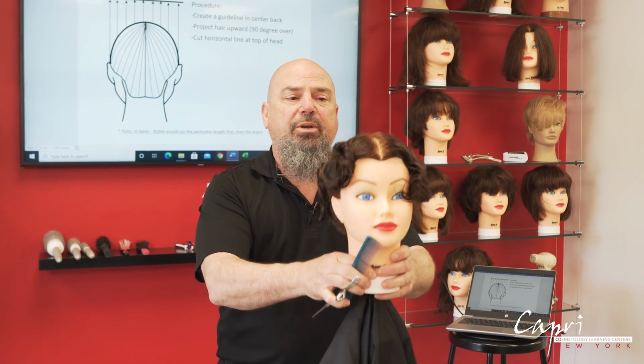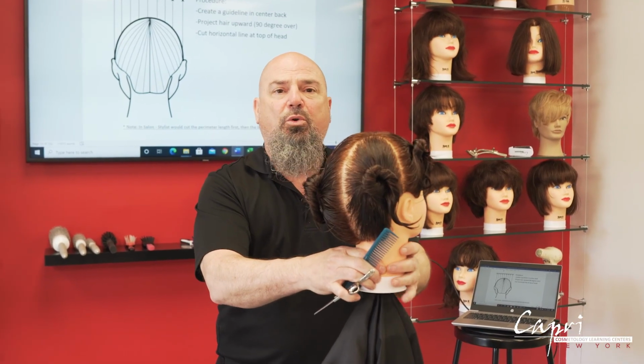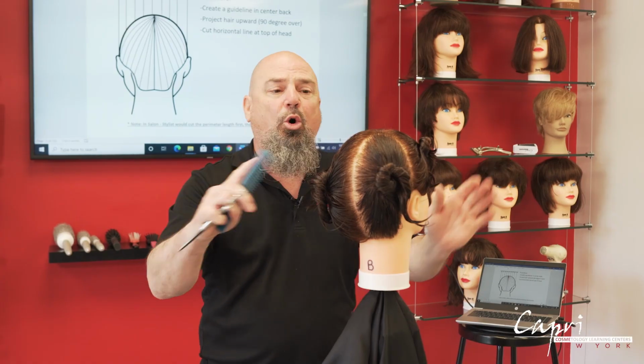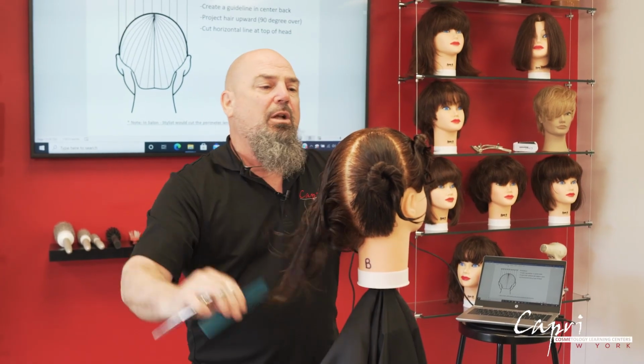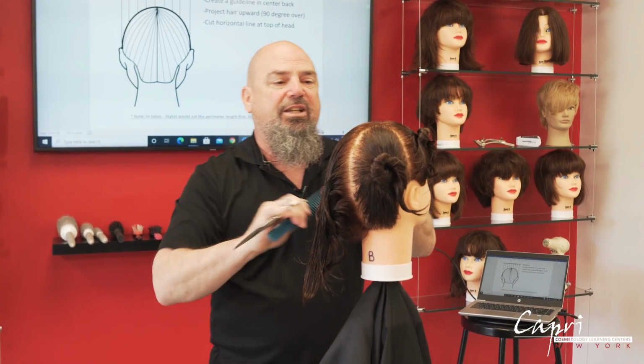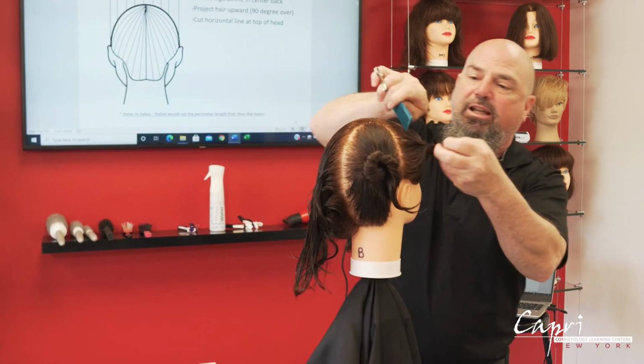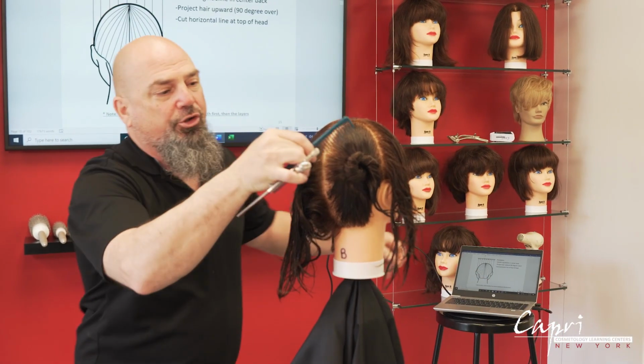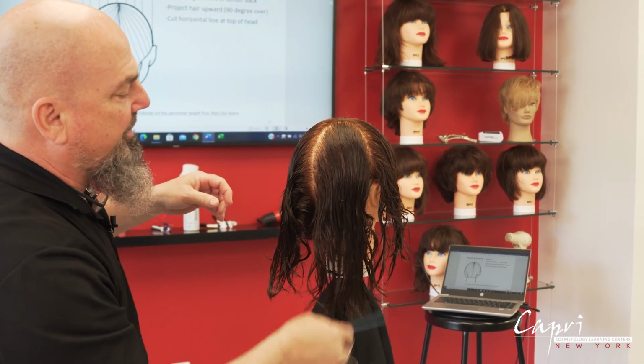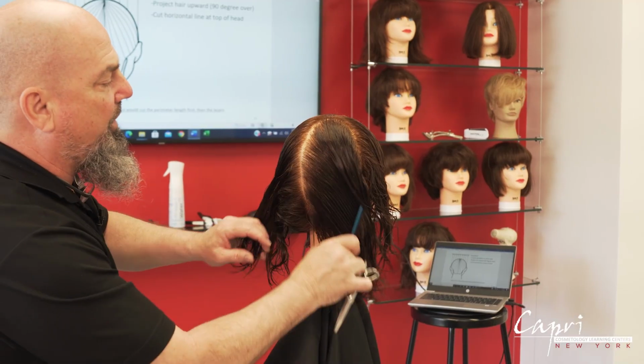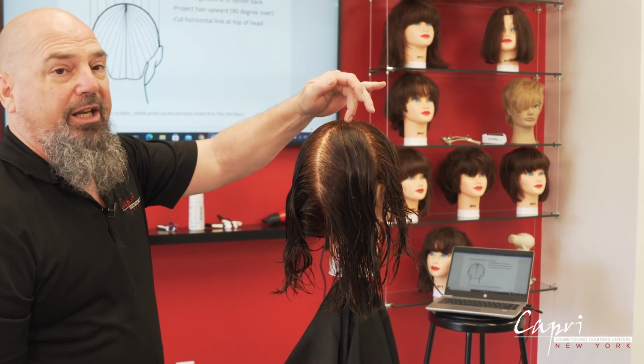Okay, so what we're going to do now, just like I do with all of my layered haircuts, is take all of my sectioning clips out. We're going to keep where the four basic sections are though, because again, just like I mentioned, we want to make sure that our pi sections are going to be coming all the way from this point here.